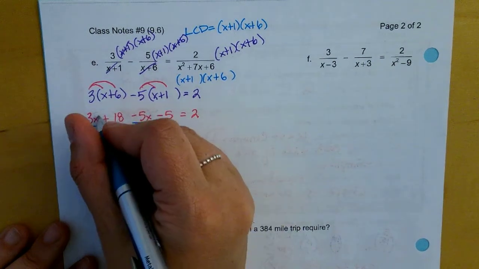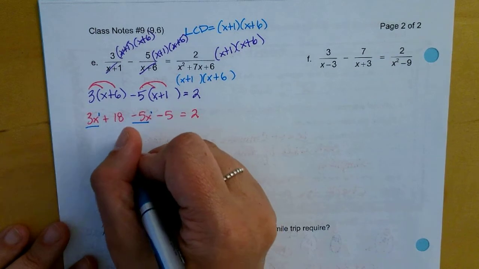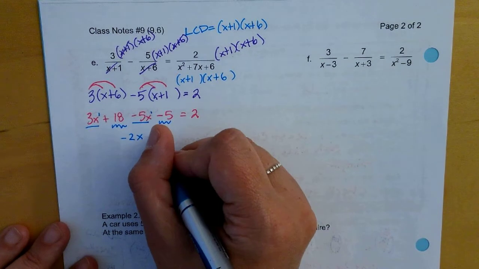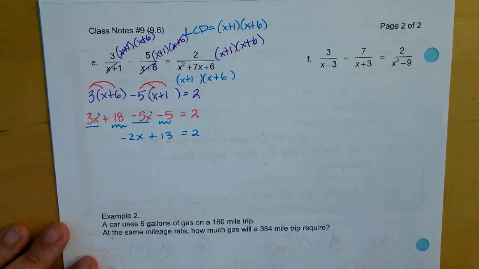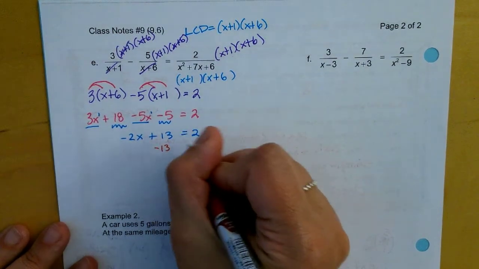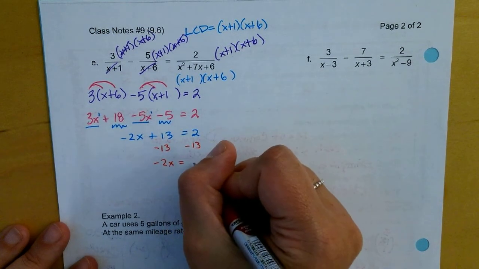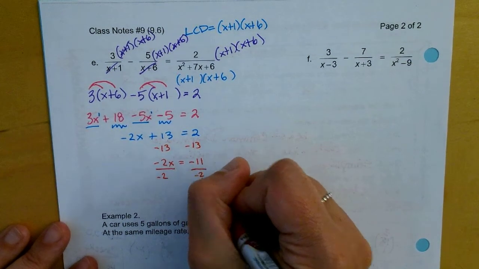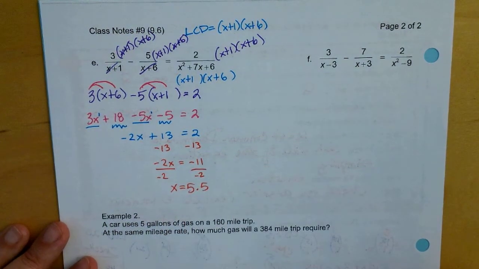Well, this is linear because these are to the first power, so I'm just going to combine like terms. On this side, I have negative 2x, and what are my constants? Yes. What should I do next? Minus 13. We get negative 2x equals what? Negative 11, and divide by negative 2, and we get x equals 5.5?